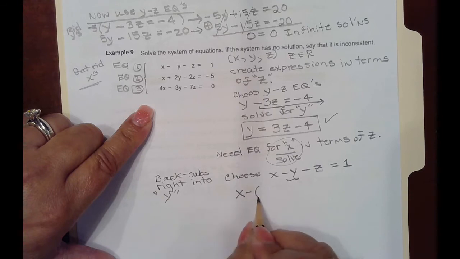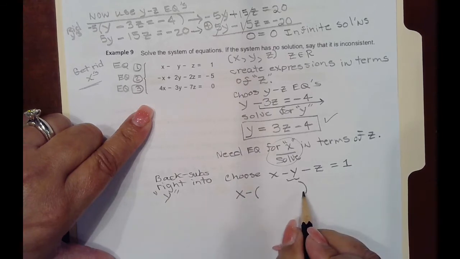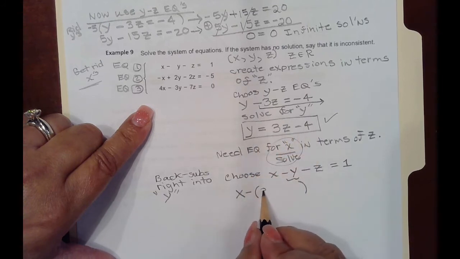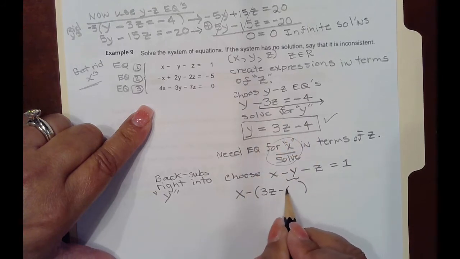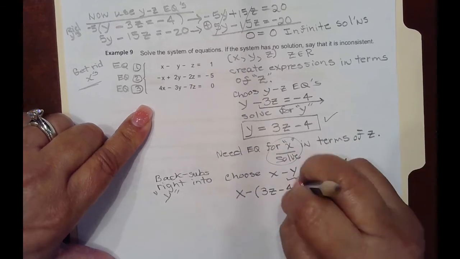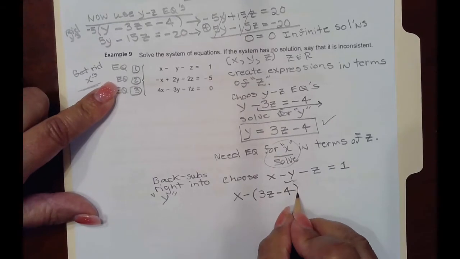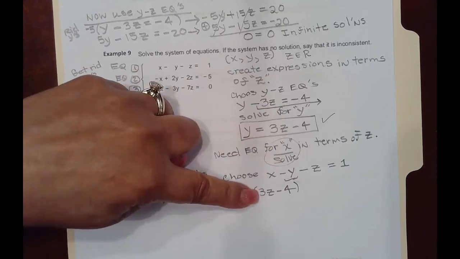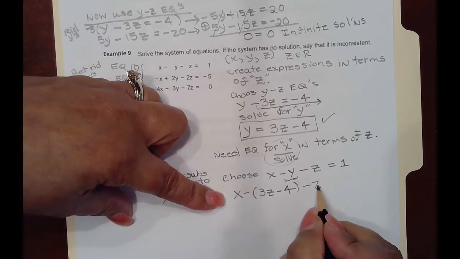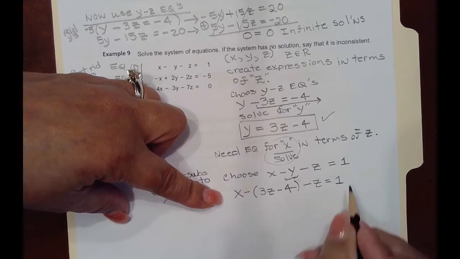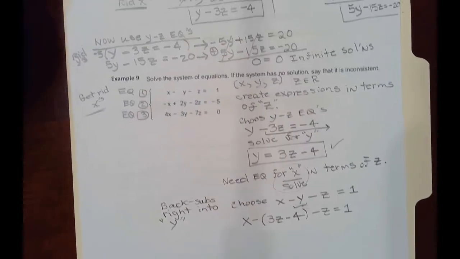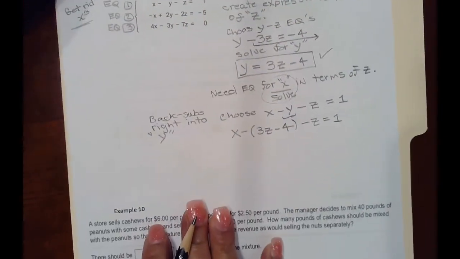I could go x minus y, and I can put an expression right in for y that's built out of z's, namely this one. y is equivalent to 3z minus 4. So I'm going to put 3z minus 4 right in there for y. That's called back substituting. You're taking an expression that you created and plugging it in for y. Then bring down the negative z. So in this way, I'm going to be able to solve for x, and everything on the other side of the equation, once I solve for x, is going to be an expression in terms of z.